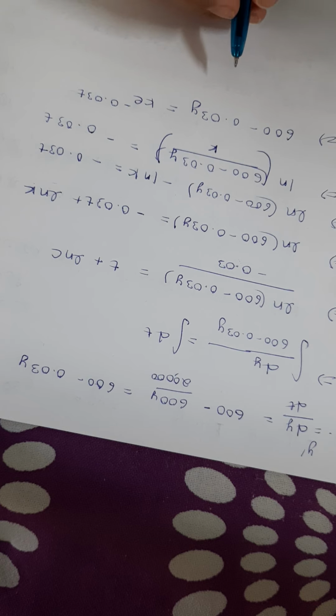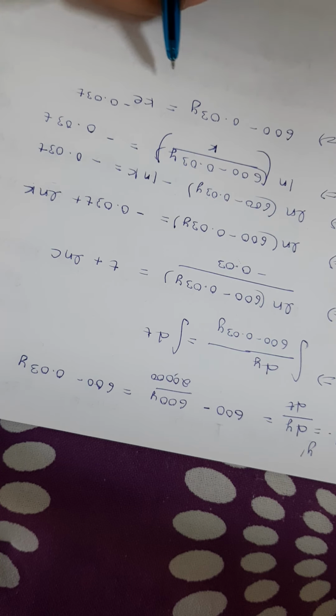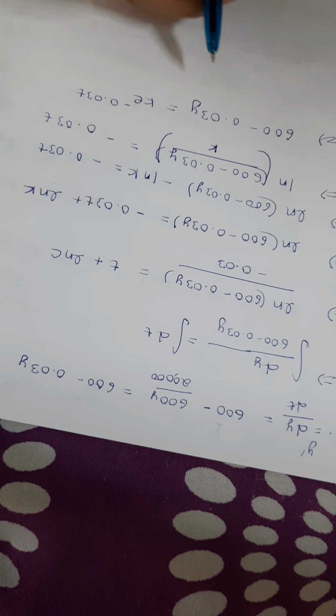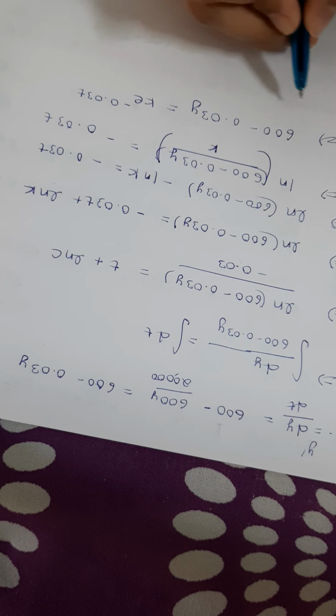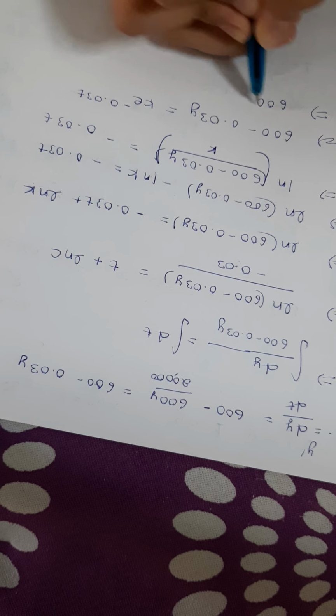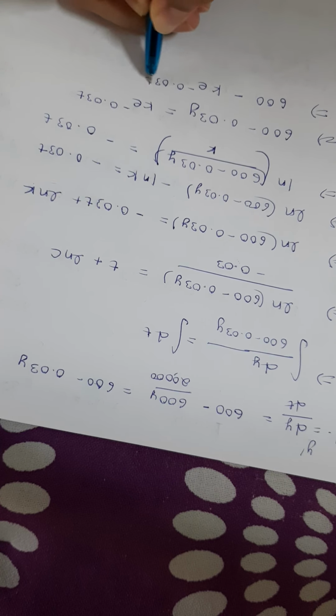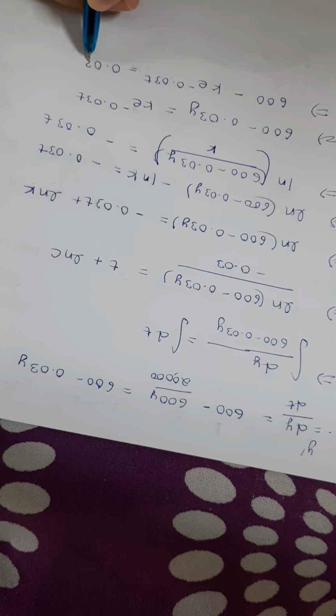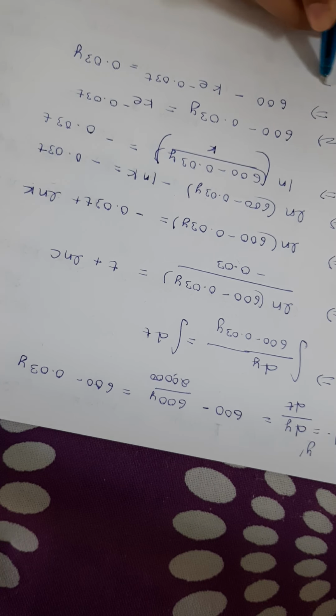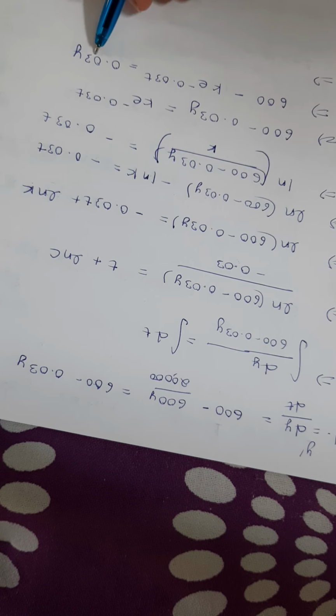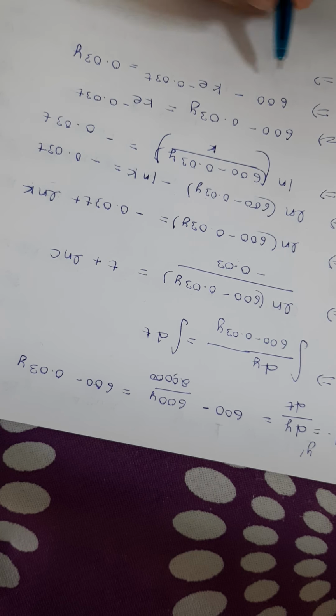Now it's given that y of 0 is equal to 0. Or okay, first let me just simplify this a little bit. So this is dividing this.